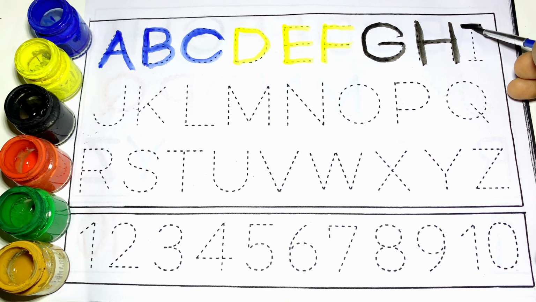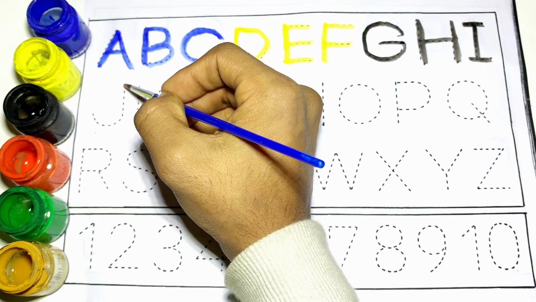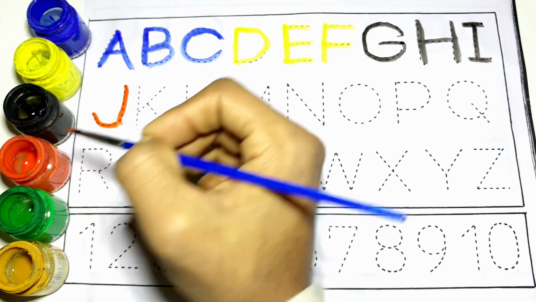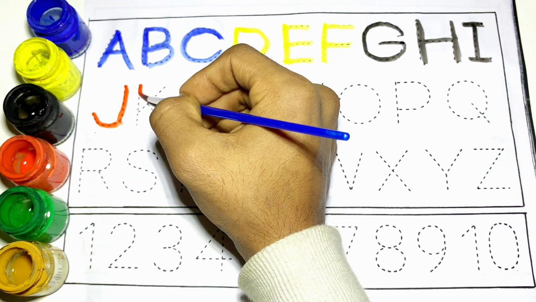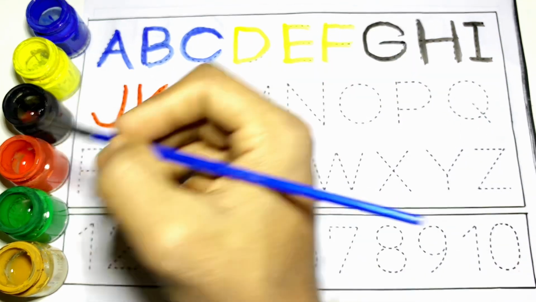I is for ice. I is for ice cream. Kids, next J. J is for joker. J is for jackfruit. And use red color. Kids, again use red color and draw K. K is for kite. K is for king.